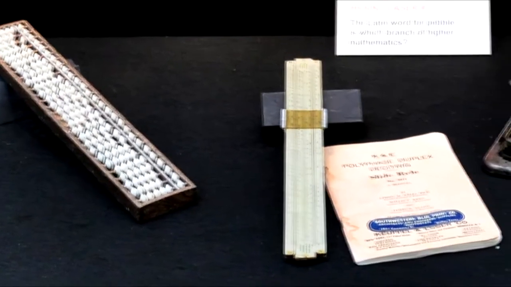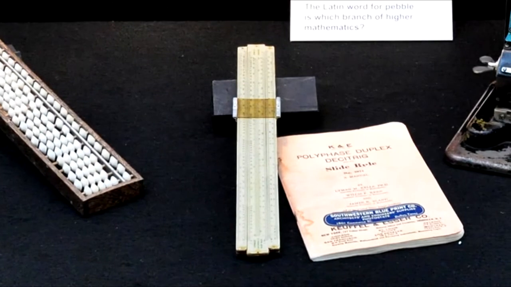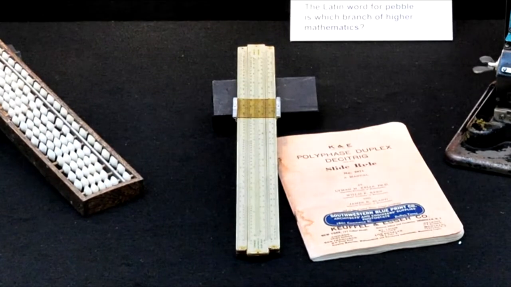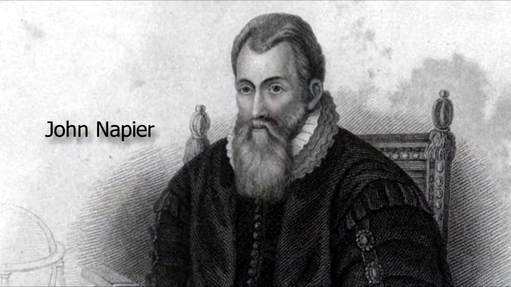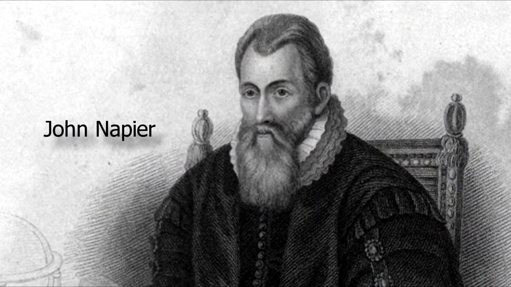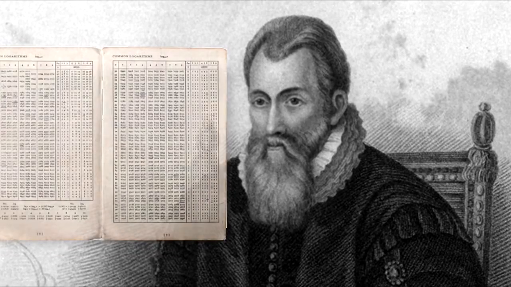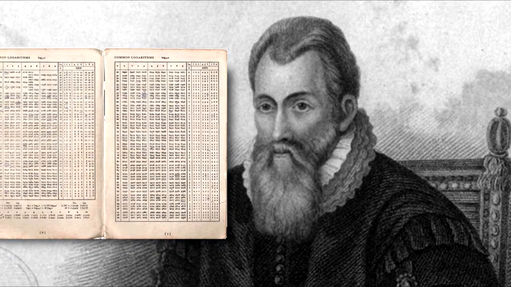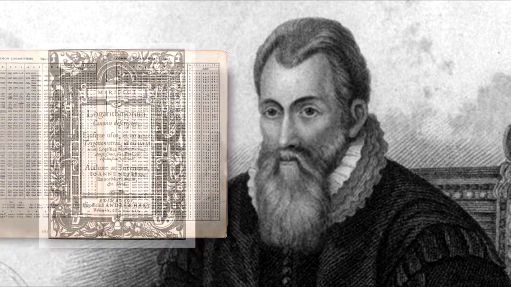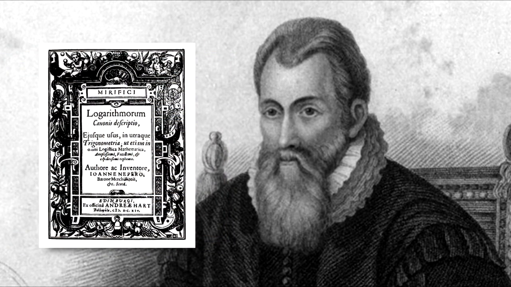The next major step in mathematical computation was the slide rule. But first things first. Scottish mathematician John Napier devised a method to solve multiplication and division problems by using the much faster methods of addition and subtraction called logarithms. Napier published his research, a description of the admirable table of logarithms, in 1614.